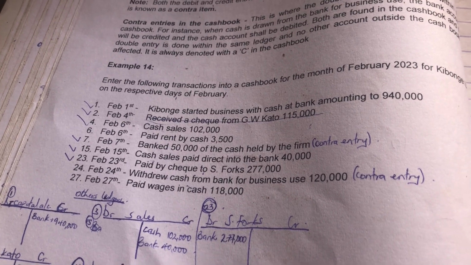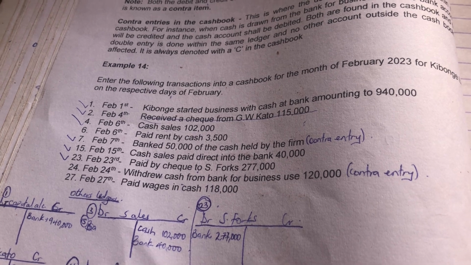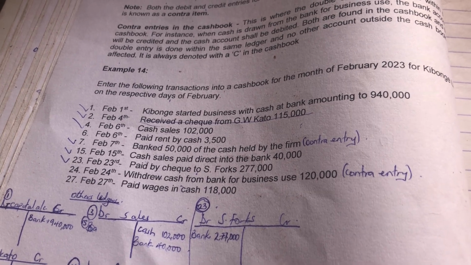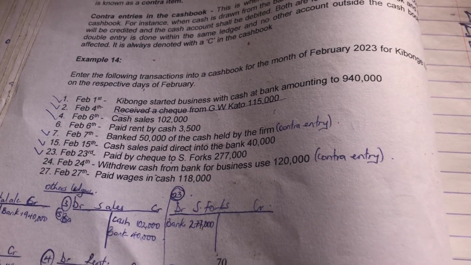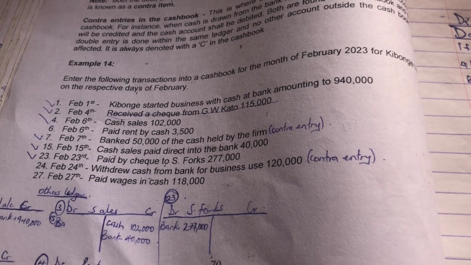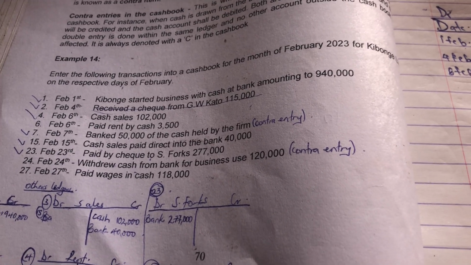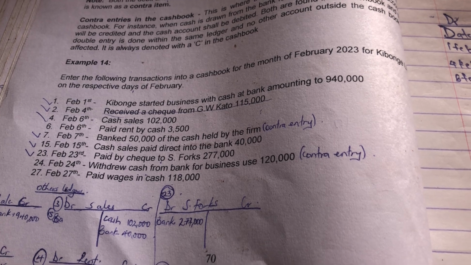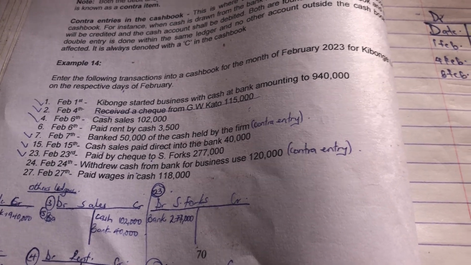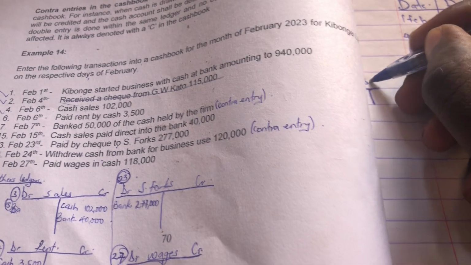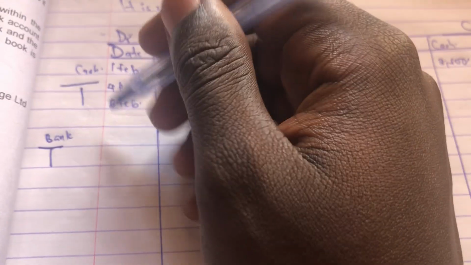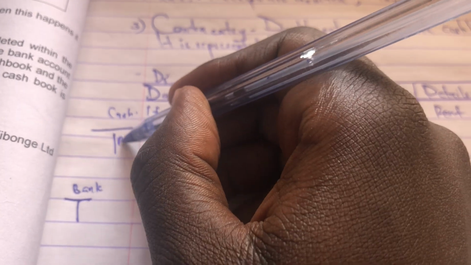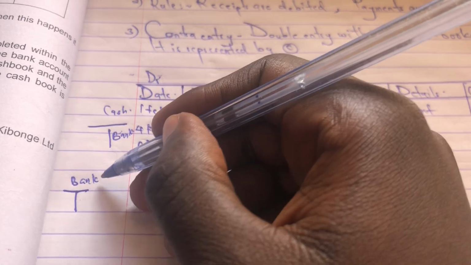Then on 7th, he banked 50,000 of cash held by the firm. This is actually a contra entry. When he's banking money, the bank account is gaining and the cash account is losing. So if this is bank and this was cash, and we banked cash, we shall credit the cash account and debit the bank account.